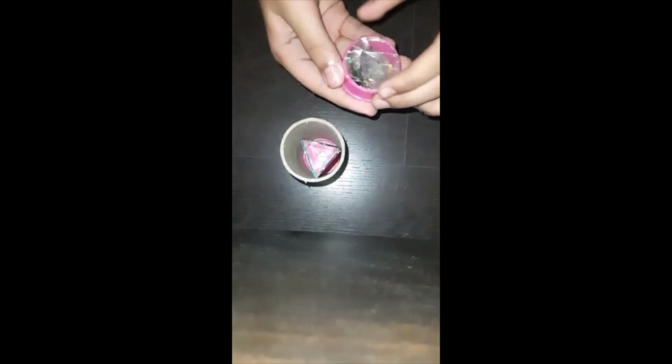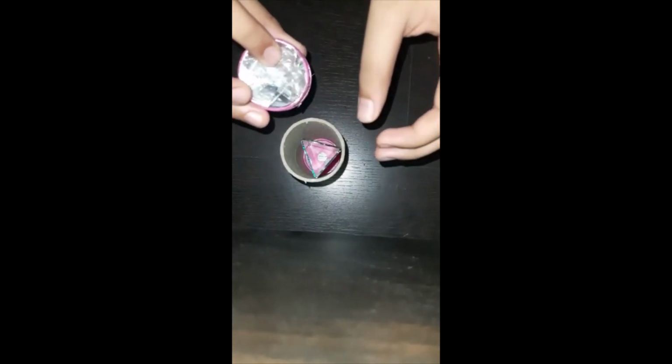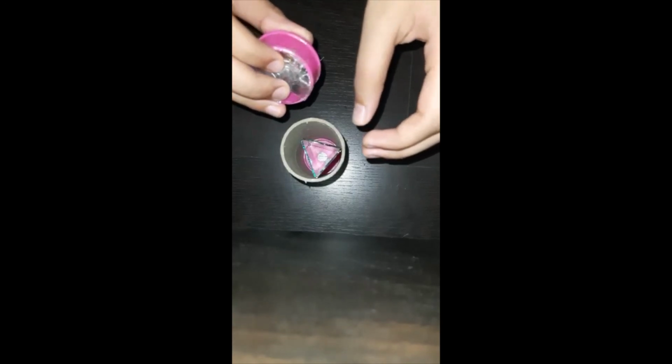So I have put them all, and I have put the sellotape. Yeah, done. So now I have put a sellotape there, and now this block I will put out there like that. Press it.